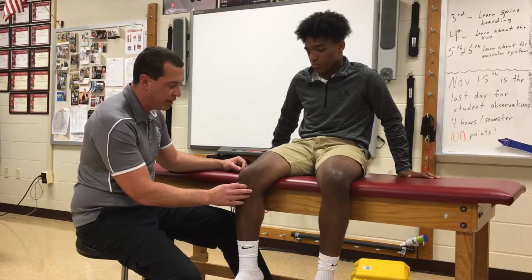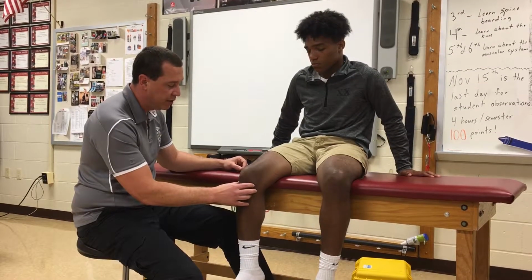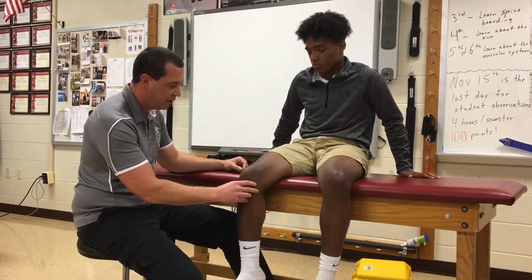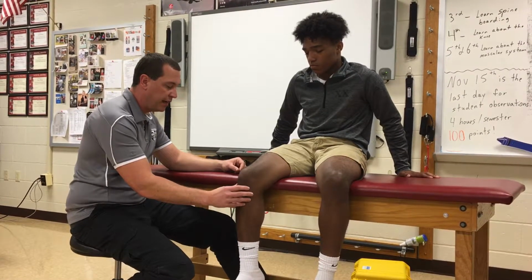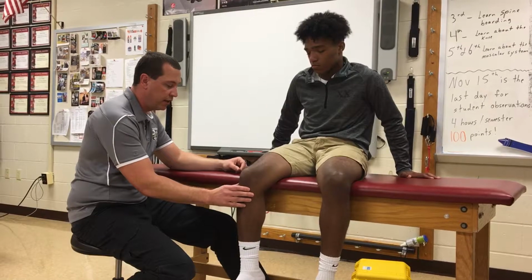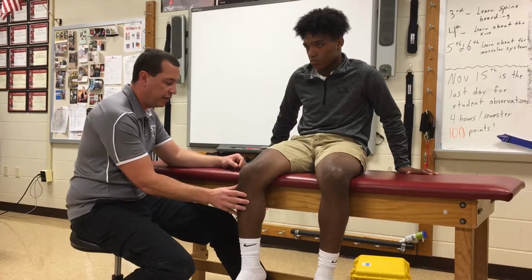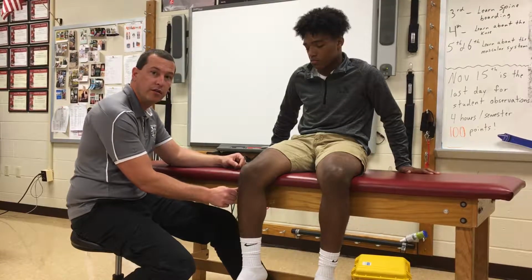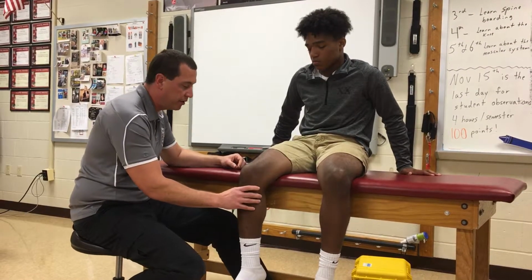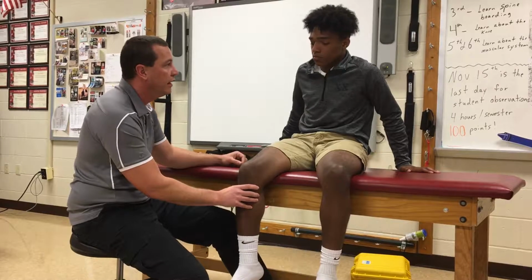But at the joint line, you can kind of feel this tibial plateau right here, okay? And then once you're on the lateral side, feeling that tibial plateau over to the lateral, and then you go inferior, you can feel the head of the fibula right here. Okay, so those are the bony landmarks that you need.